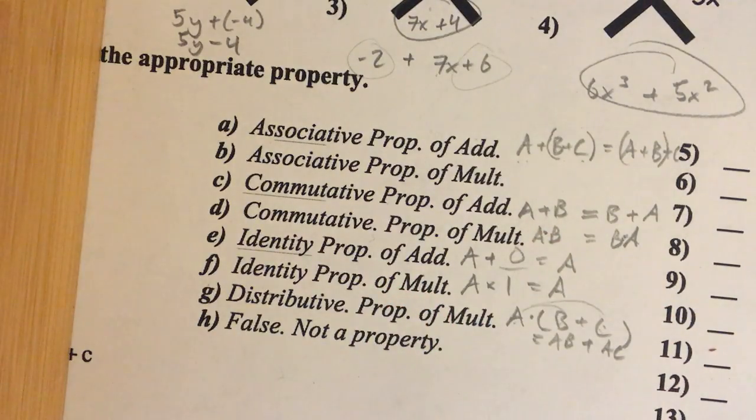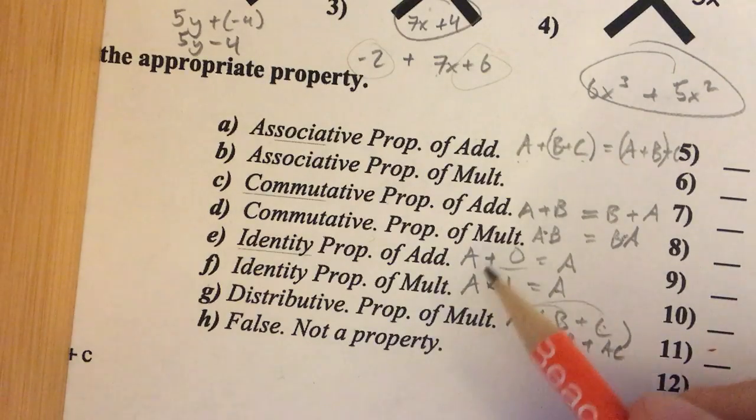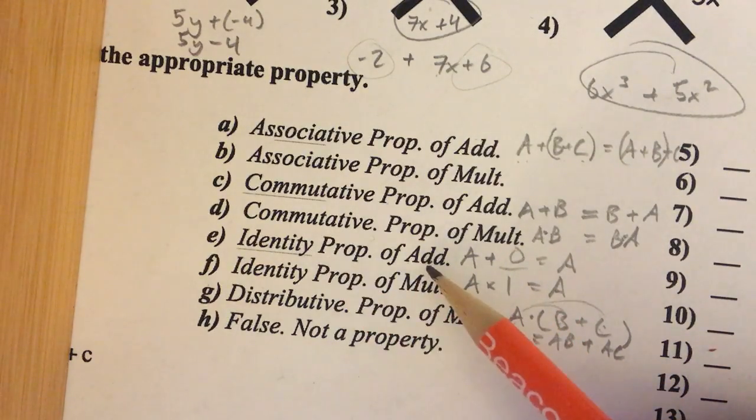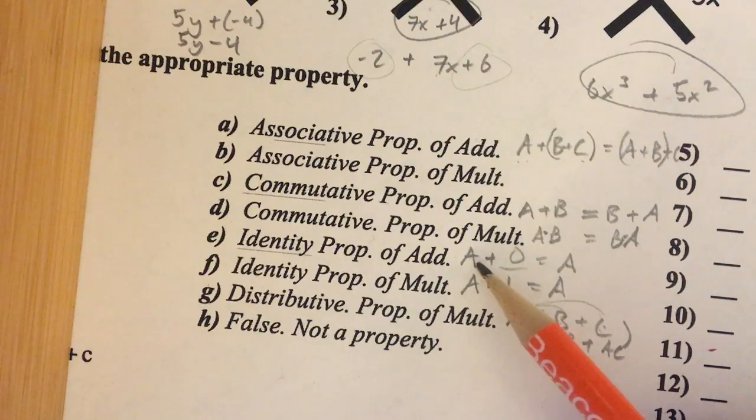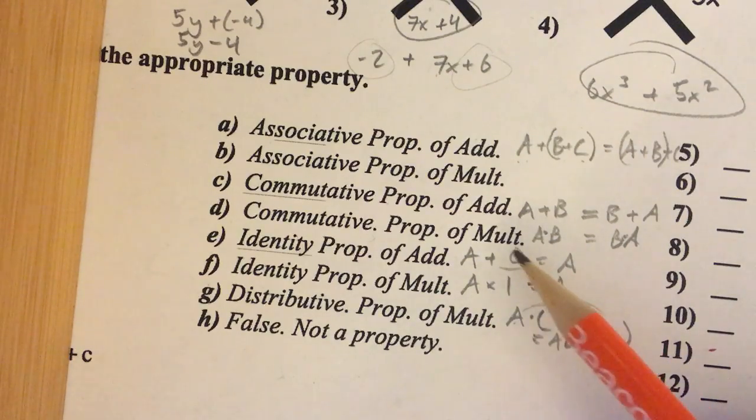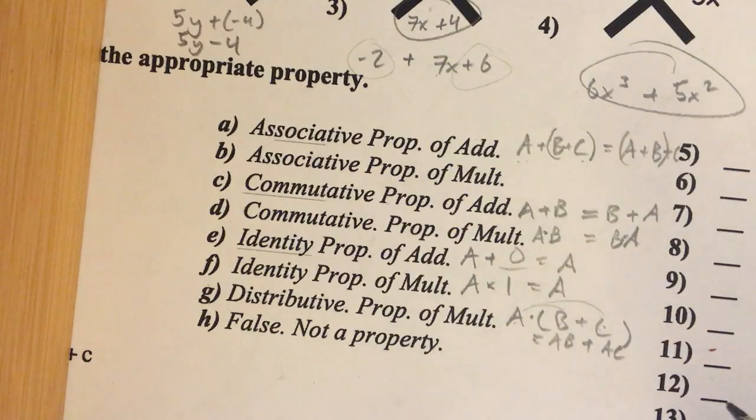Identity is like the word identical twins. It means the same. So identity property of addition is A plus 0 equals A. So anytime you add 0 to something, in a sense, you get the same amount. Same thing with multiplying by 1. And distributive property, of course, is you have a number multiplying a group. So in this case, A times (B plus C) is A times B, AB, plus, you still need that separator of two terms, A times C, AC. And the last guy is false, not a property.